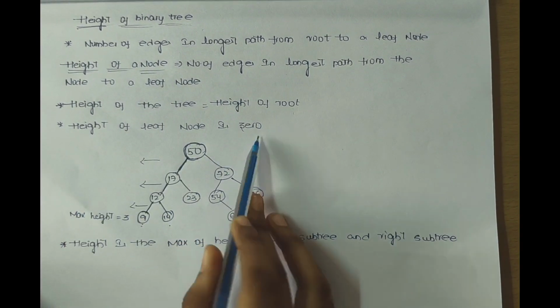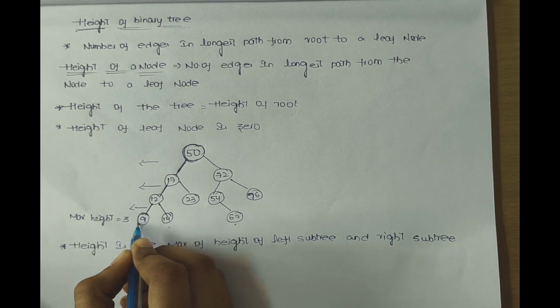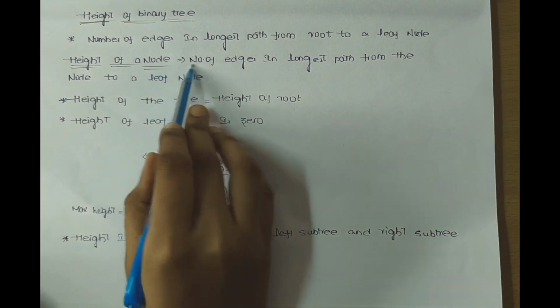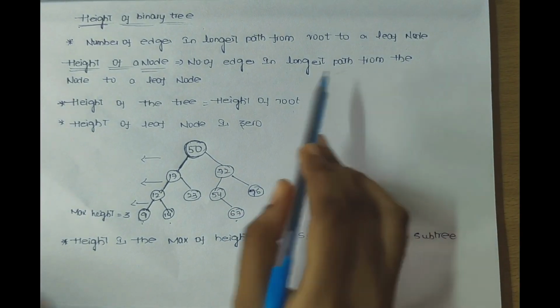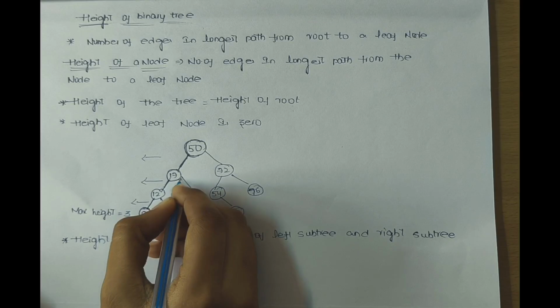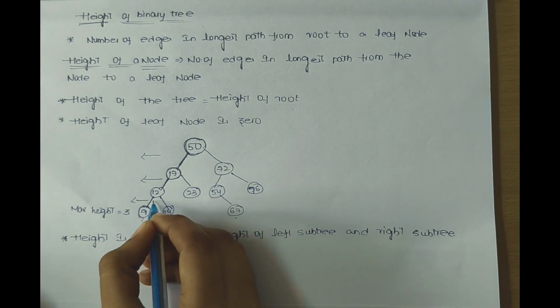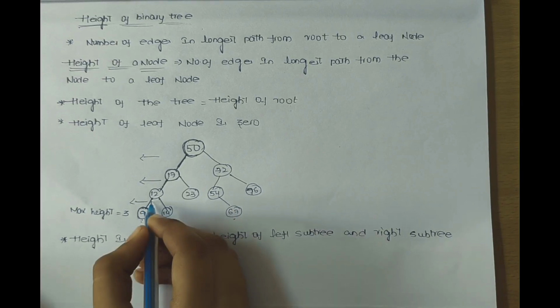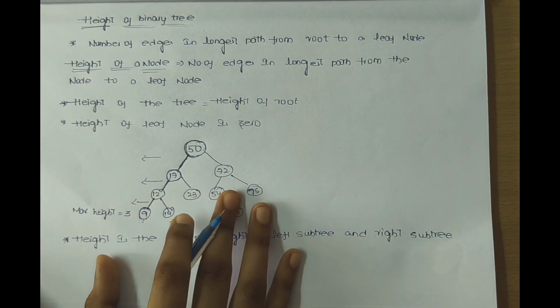Height of leaf node is 0, so leaf node does not contain any children, so the height is 0. Height of a node is the number of edges in the longest path from the node to the leaf node. So here if we consider 17 as a node, this height is 2. From 17 to leaf node 9 there are two edges, so the maximum height is 2.